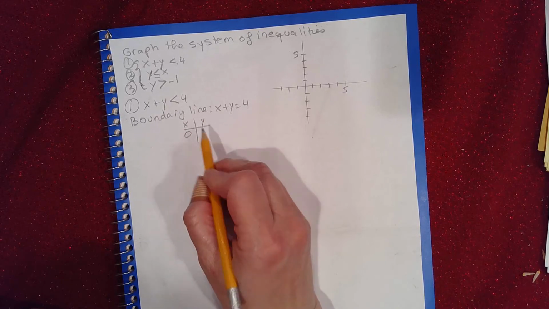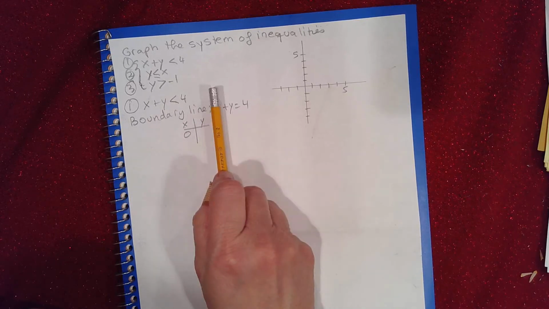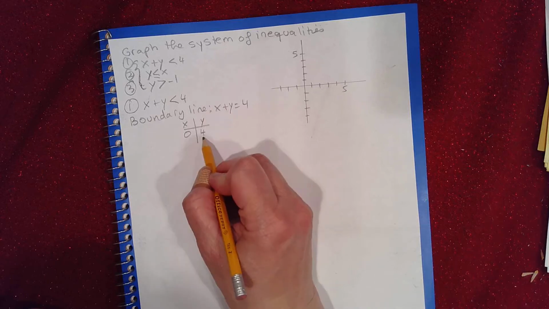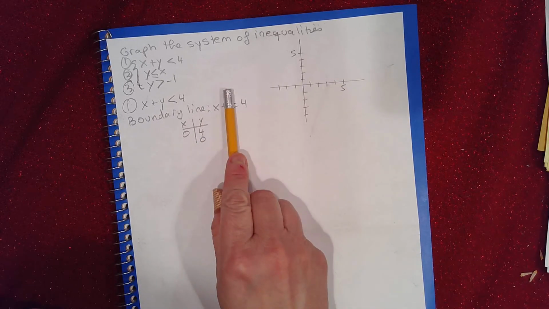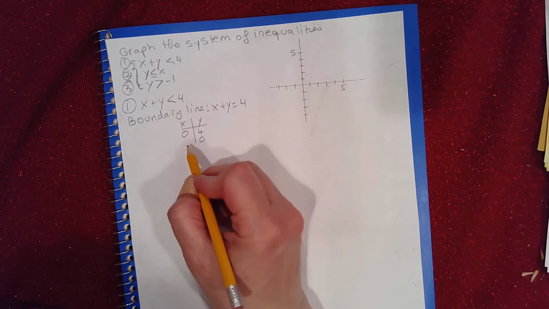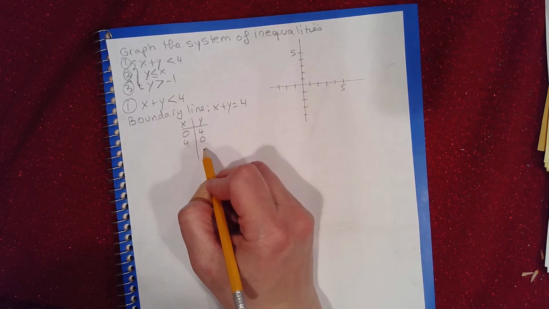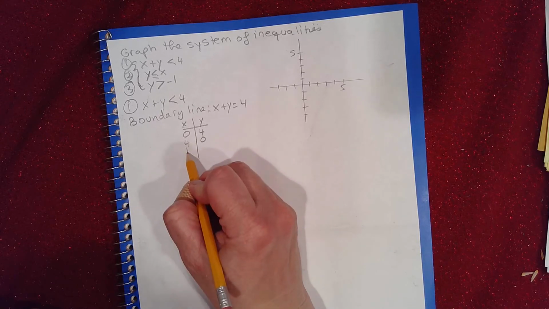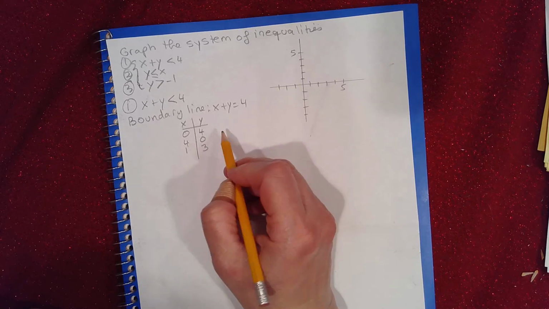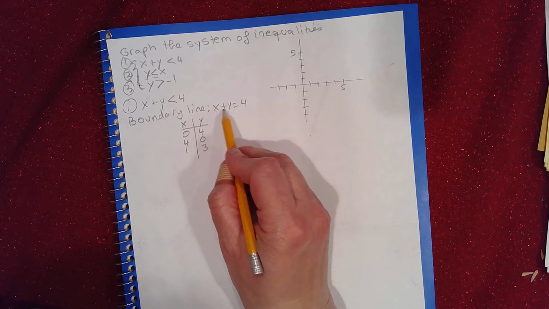If x is 0, this disappears. You're left with y equal to 4. When y is 0, this goes away. You're left with x equal to 4. And you can select any other point. For instance, when x is 1, y is 3, because 1 plus 3 is 4.